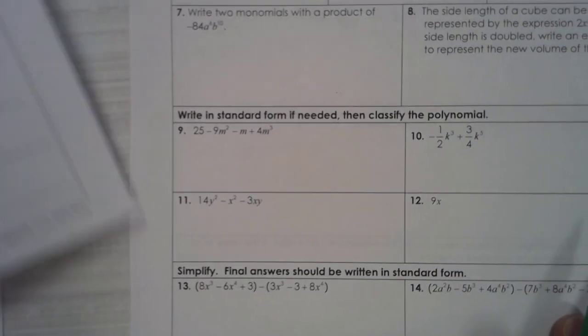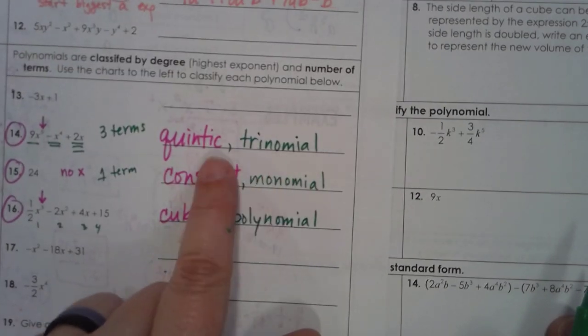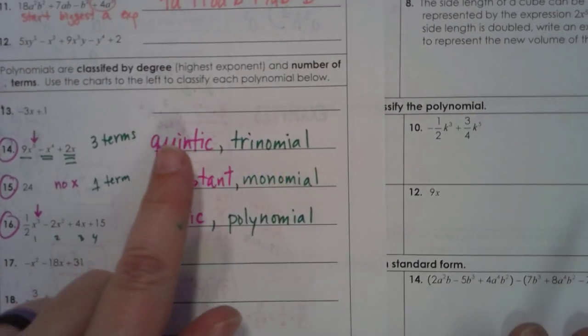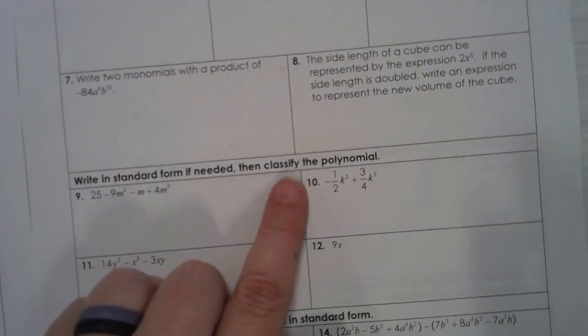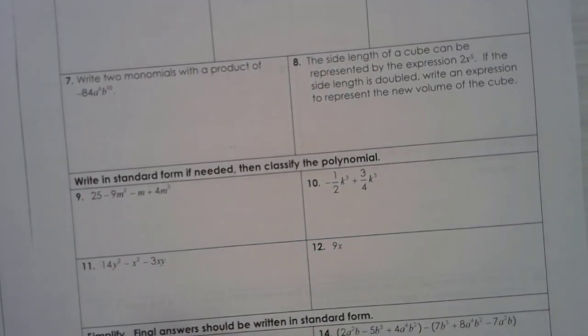And when you classify, you should have 2 names for your classification, one by the degree and one by the number of terms. Okay, classify polynomial, 2 names. All right, ready, set, go.